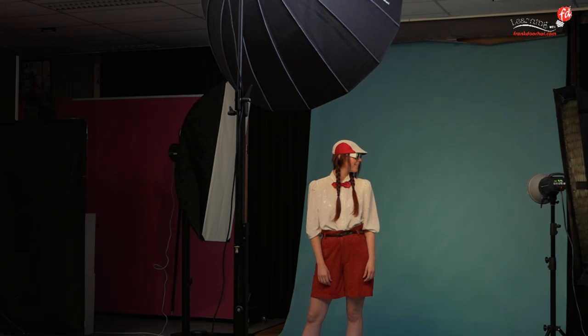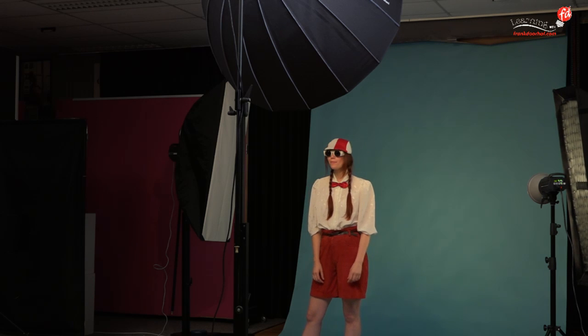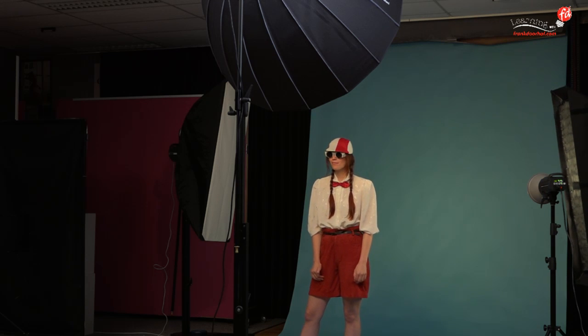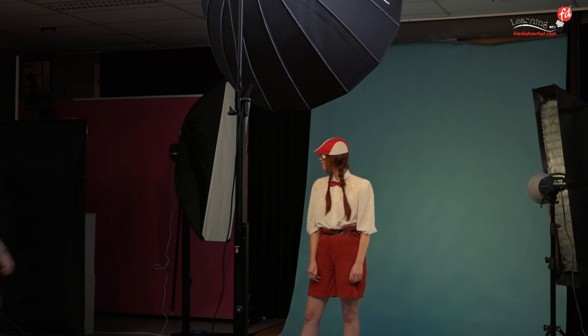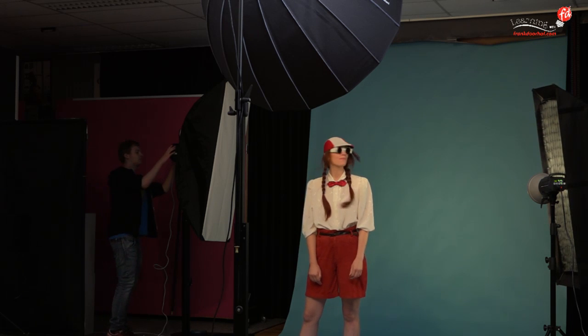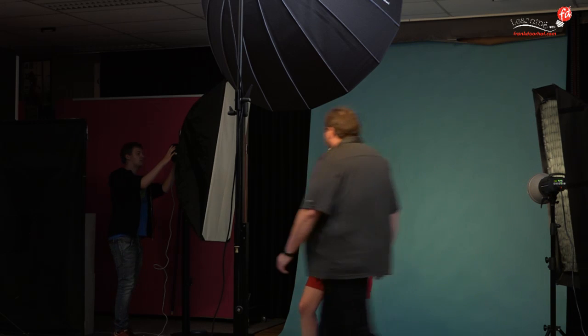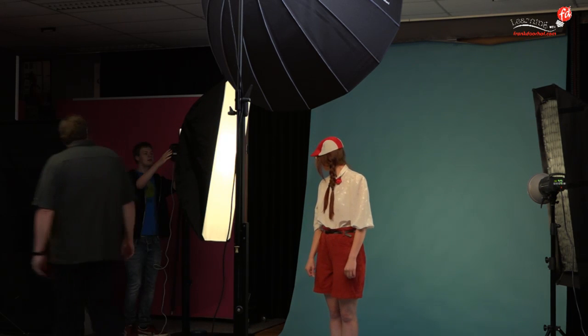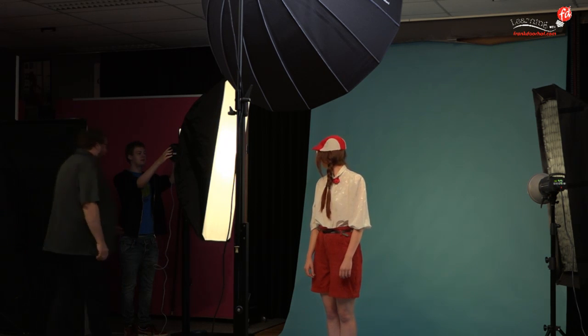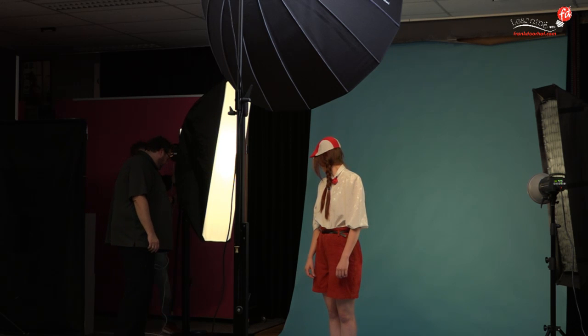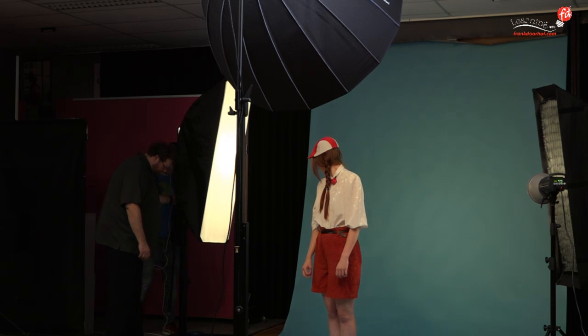And also for these, I start out on full power. And I'm going to place them pretty close to the model. There we go. I'm going to turn that one on. Very nice. Turn it all the way up. And this one can be a little bit closer to the model. Is it all the way up? Yes. Okay.